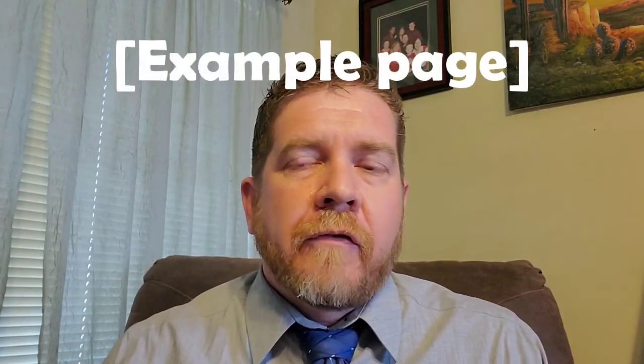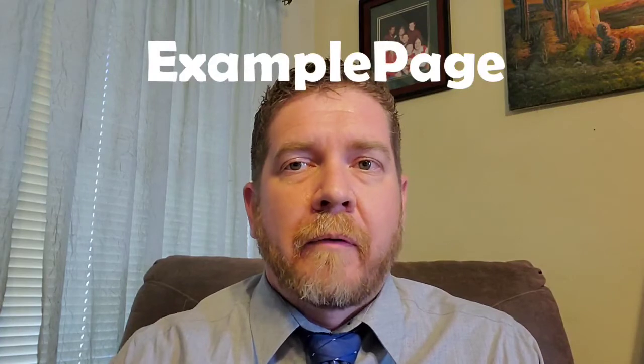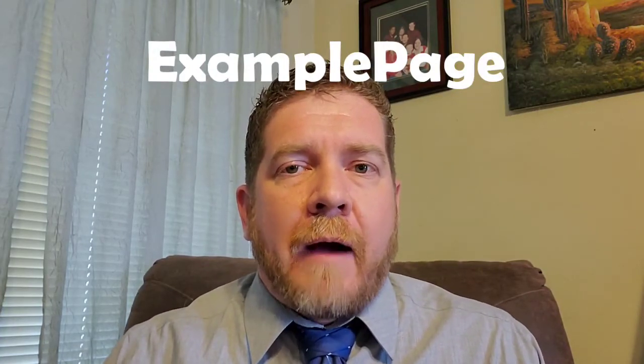So one of the first most important things to know is, how do you make a page? Well, there are 2 options to make a page. One option is to enclose the word or the page that you want in square brackets. The other is to use what's called camel case, where you have a capital letter and one or more lowercase letters, and then another capital letter. And that will automatically make that into a page.